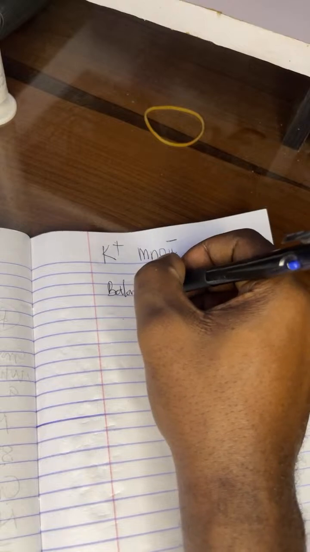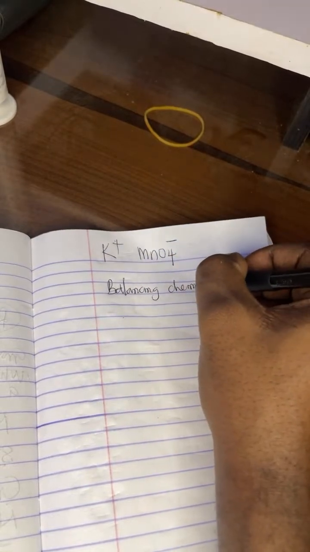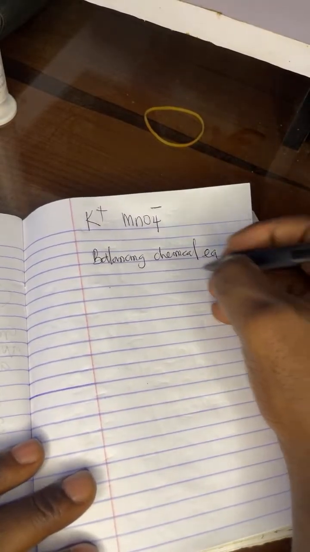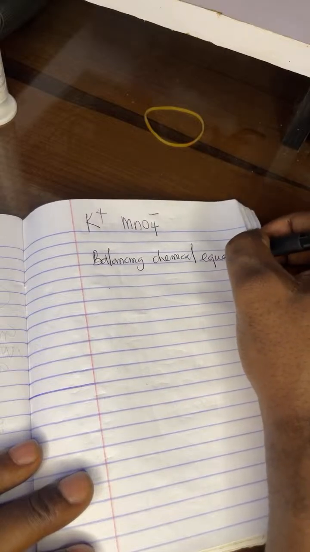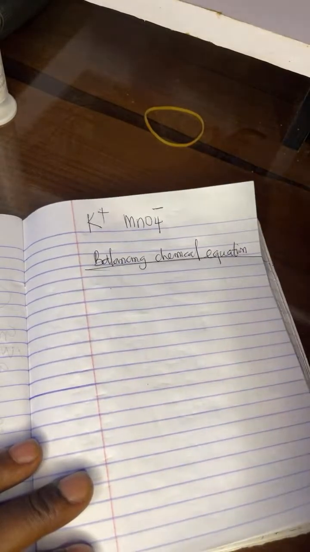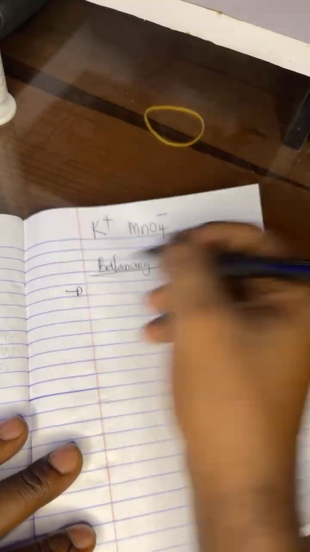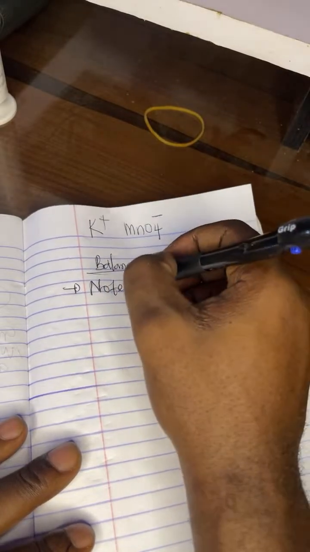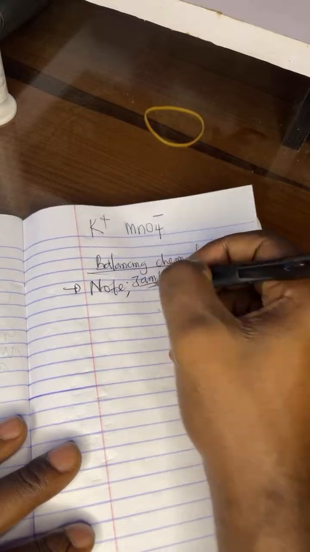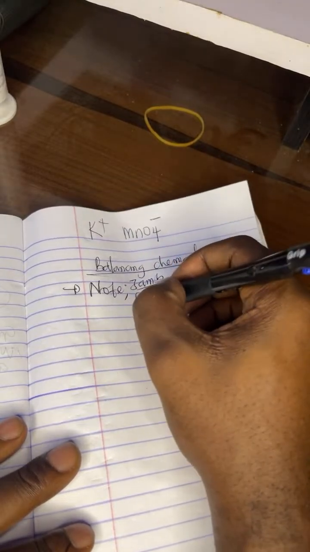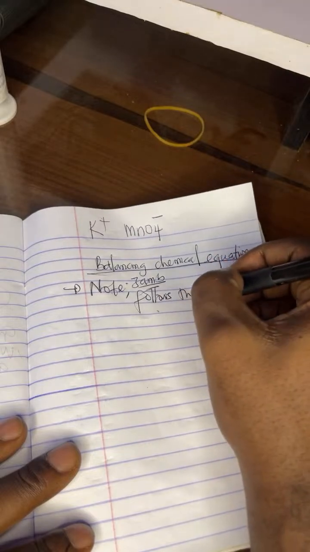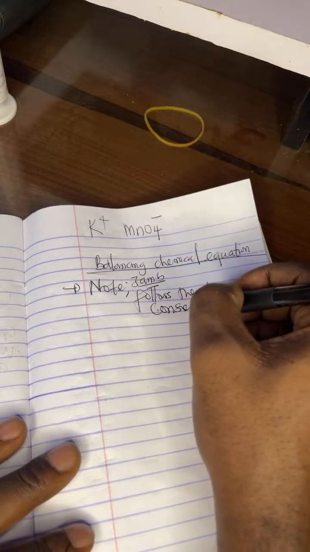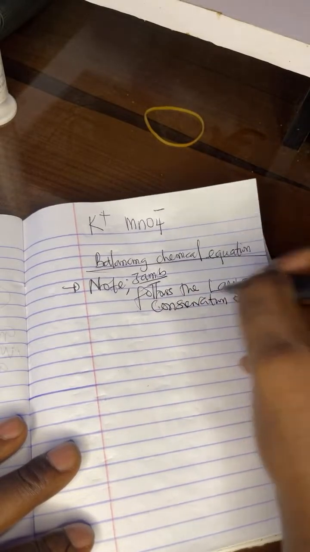Balancing chemical equations. Okay. Now the first thing you want to note is that this one is a JAMB question: balancing of equations follows the law of conservation of mass.